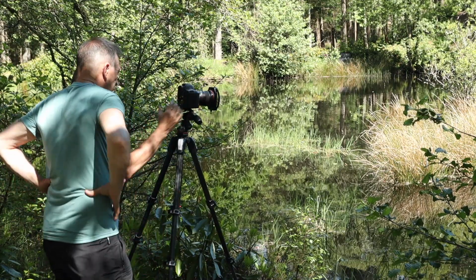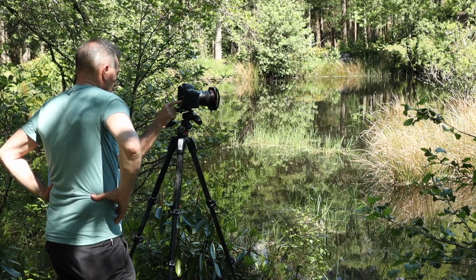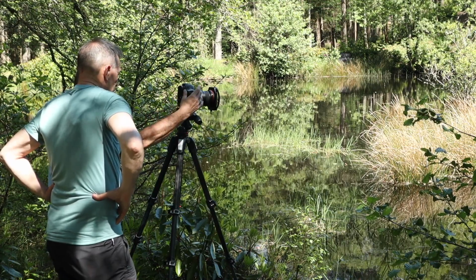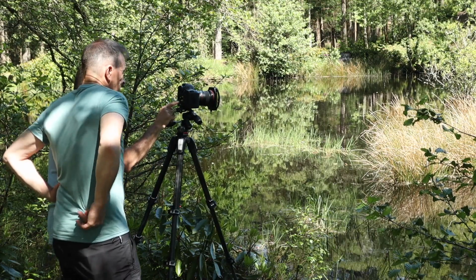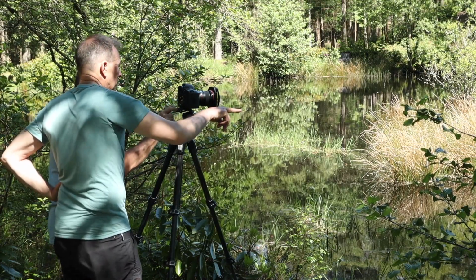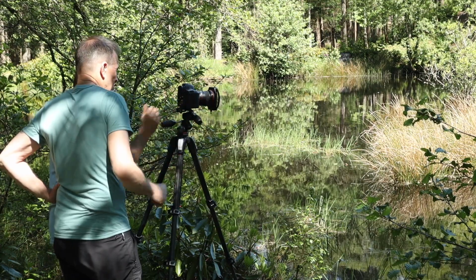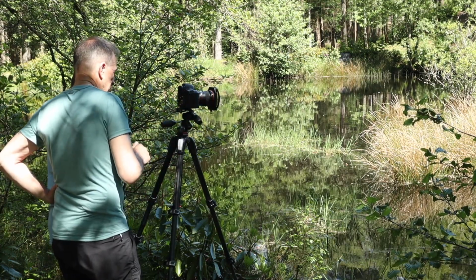Right, so your f/18, take it down to 11. Alright, okay. Take that to 11. And then speed that up. Even half a second, because all you want to do is take that wee bit of ripple out of the water. It's not a huge ripple. So we've now got half a second, f/11, ISO 100.